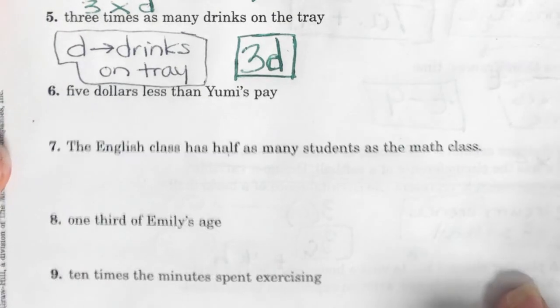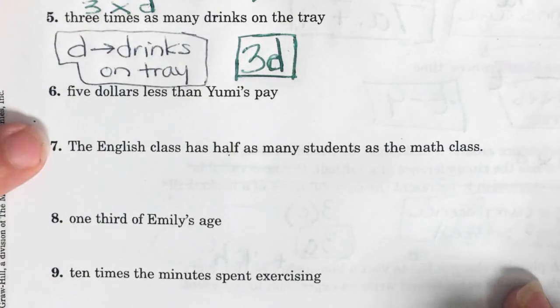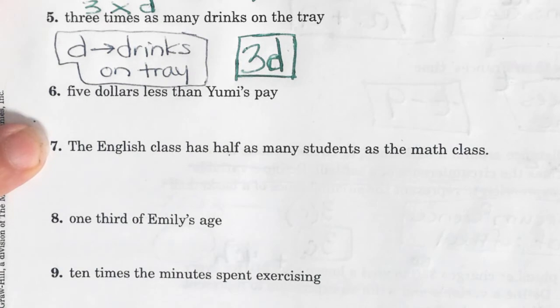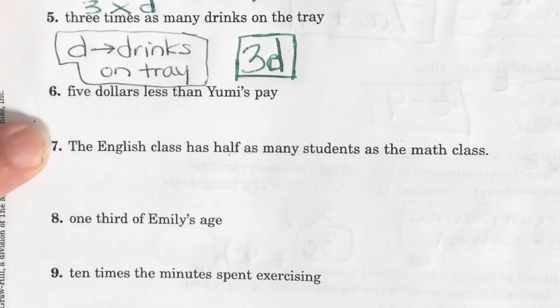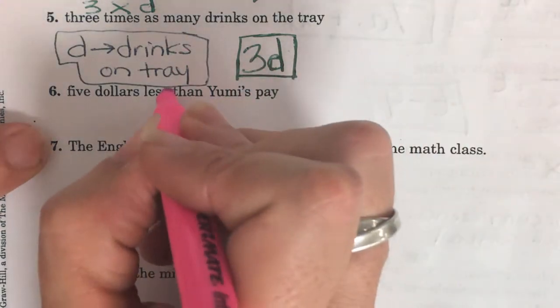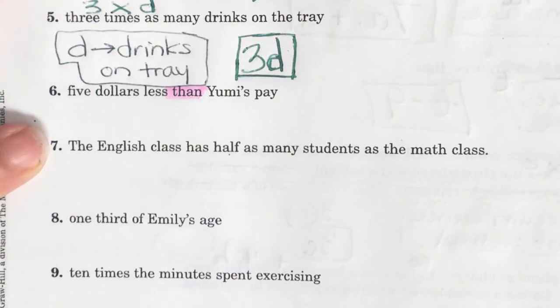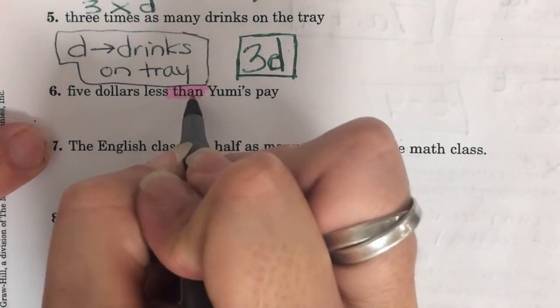What is Yumi? Yumi's just a name. Okay. Here we go. $5 less than Yumi's pay. Yeah, I guess Yumi. Okay. It's got the word "then."